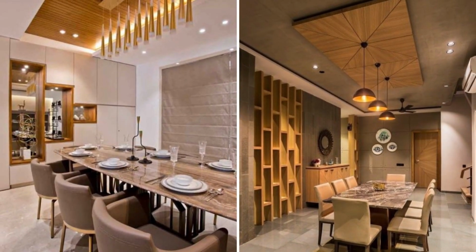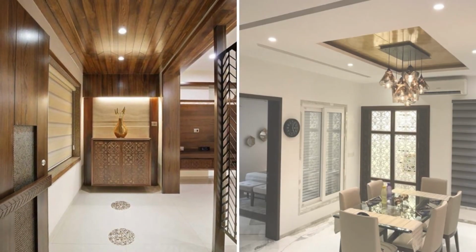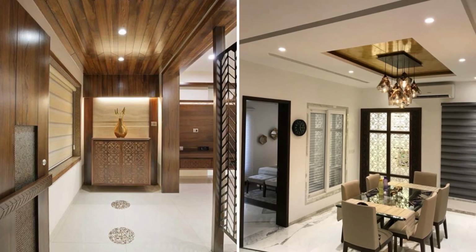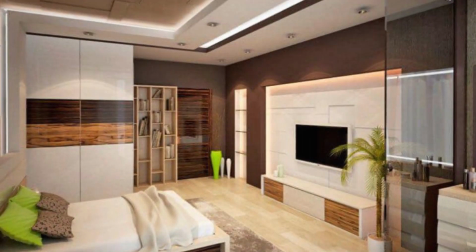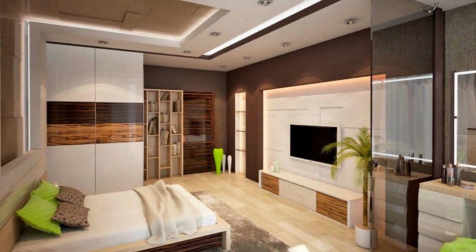Once the grid work is complete, electrical points are done, after which the board is fixed to the grid. Boards are available in many sizes and so you have to stick them together at various joints. A grid sticker is used for this purpose.